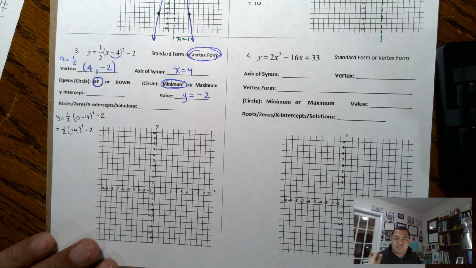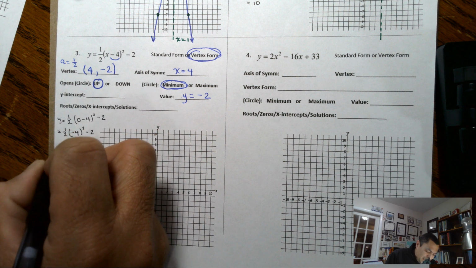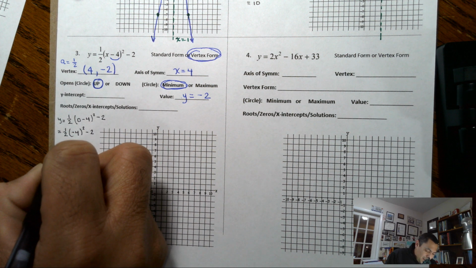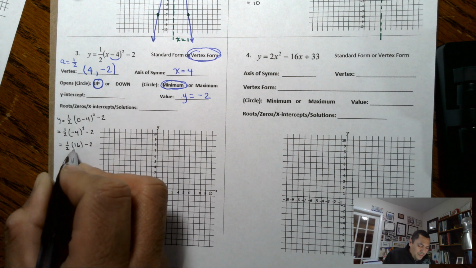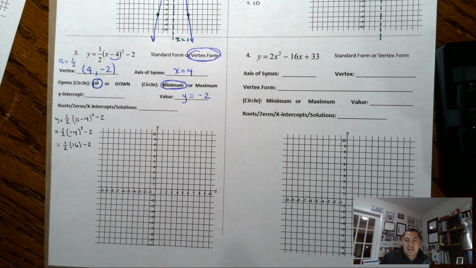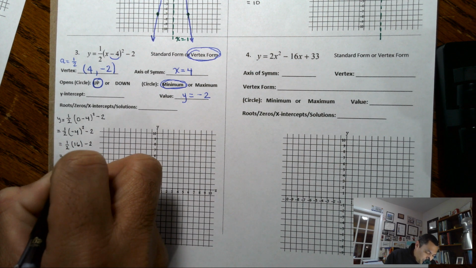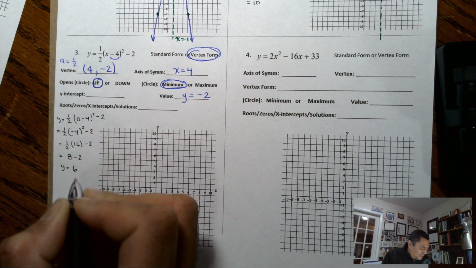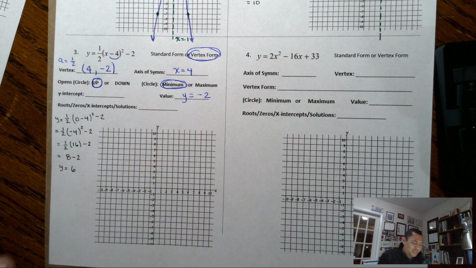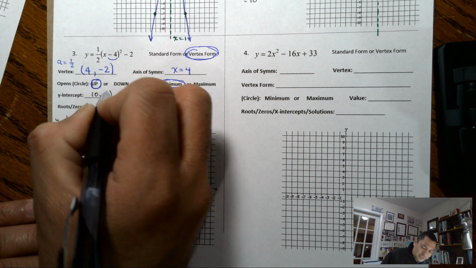Negative 4 times negative 4 is positive 16. So it's 1/2 times 16 minus 2. 16 times 1/2 is 8. Okay, so we have 8 minus 2. Y equals 6. That's my y-intercept. So we have 0, 6.